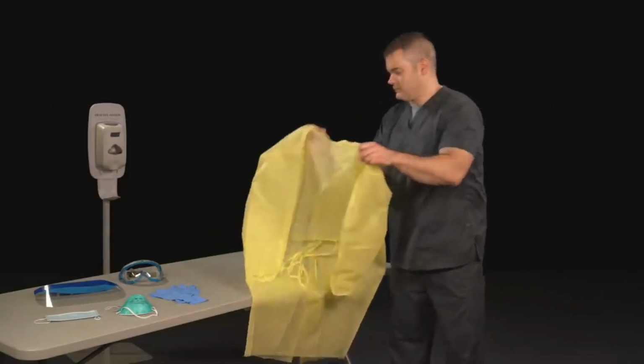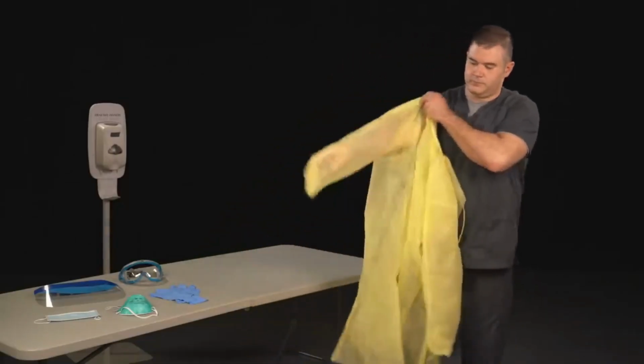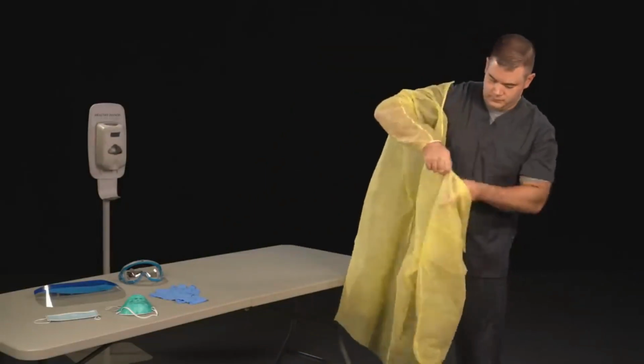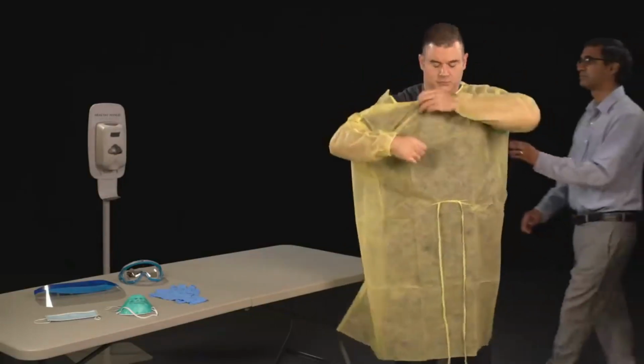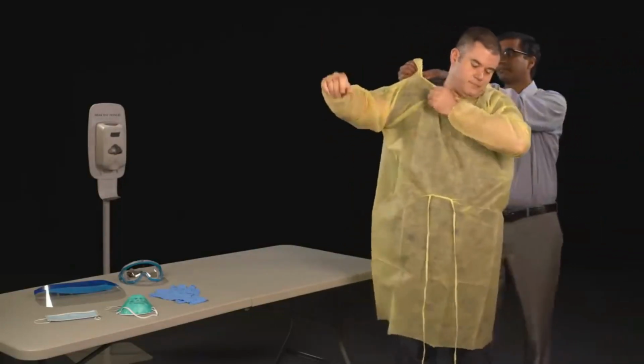Put on the isolation gown. Tie all ties or snap all snaps. You may need assistance from another healthcare provider.